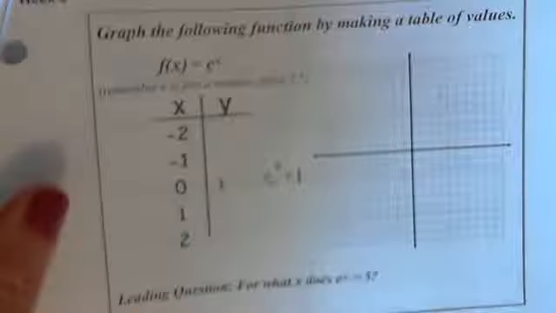So I'm just going to write that off to the side. E to the 0 power equals 1. And I'm going to place 1 here in my t-table. Alright, e to the first power, if I flip back a page, that's just the number e, which is about 2.718. Let's round these to the nearest tenth. So e to the first power is going to be about 2.7.